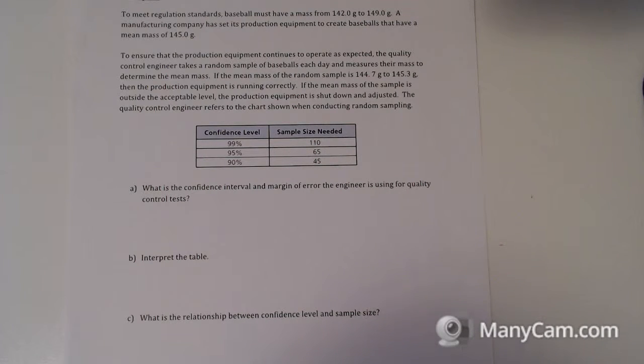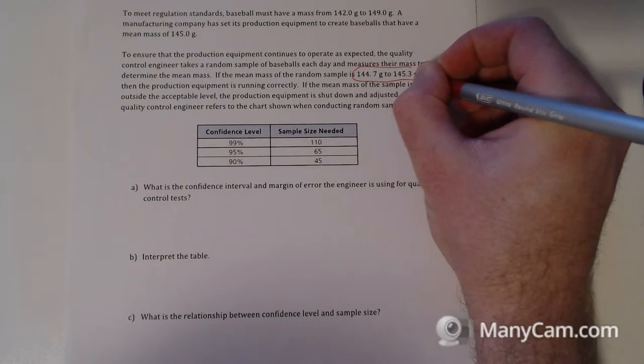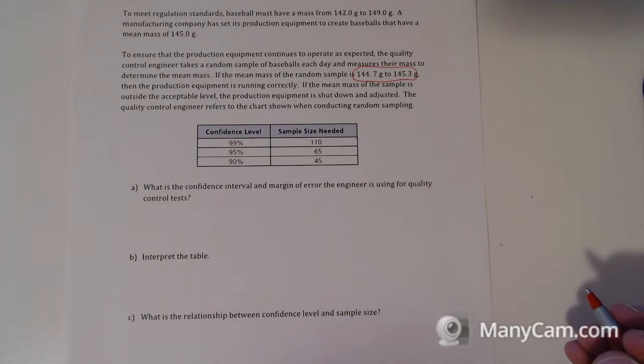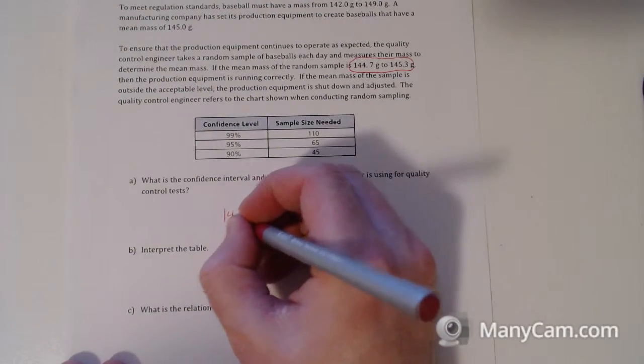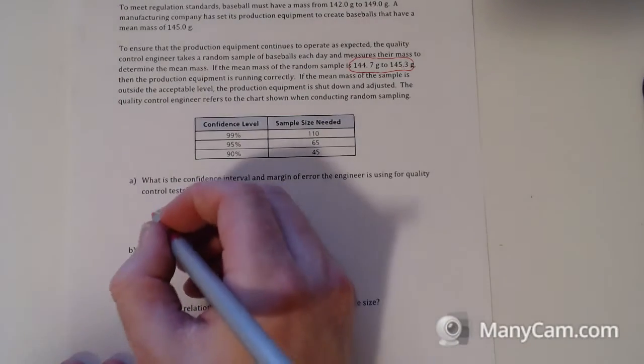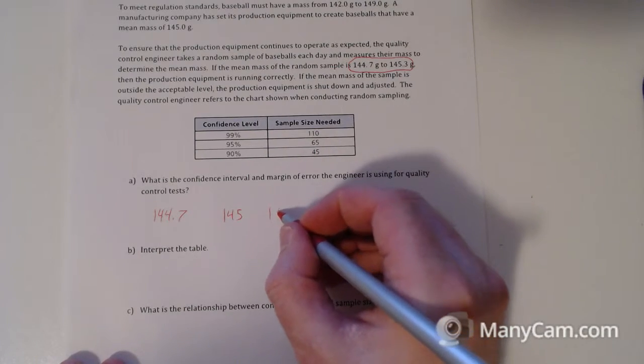What's the confidence interval and margin for error the engineer uses for quality control tests? So we're going to use these numbers right here. So in their quality control tests, what's halfway between those two numbers? It should be 145. It should be the same as the average. So the middle is at 145, and it goes down to 144.7, and it goes up to 145.3.